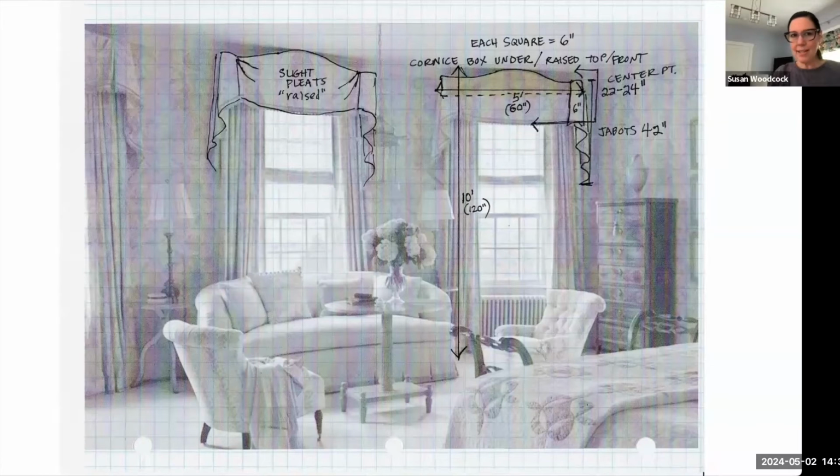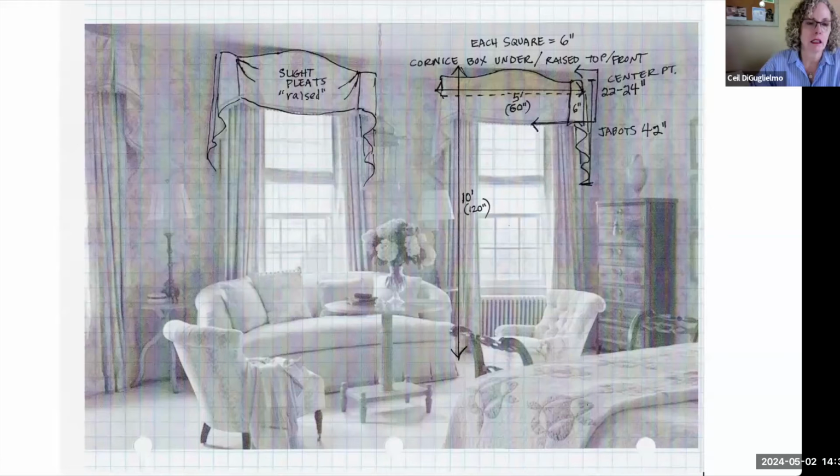So that's all things I can see from the photo to really help with quoting, but also to help with pattern making. So I would want to make that cornice box and drape a pattern on it, or at least half of it, to make a pattern for cutting the rest of the window treatment. That's pretty. Wow. It is.